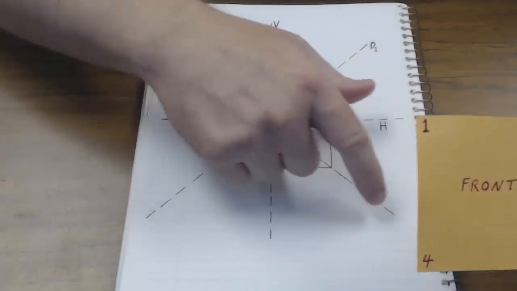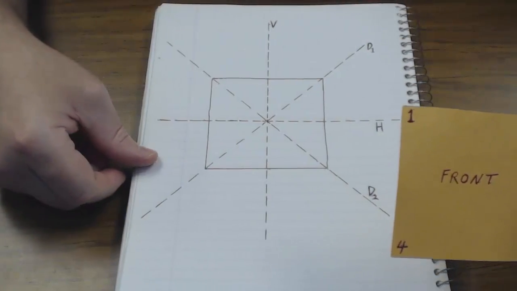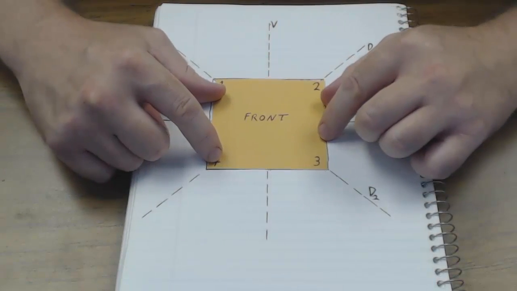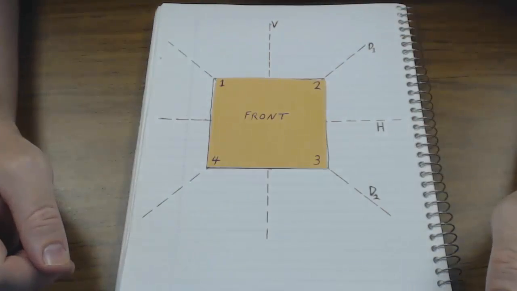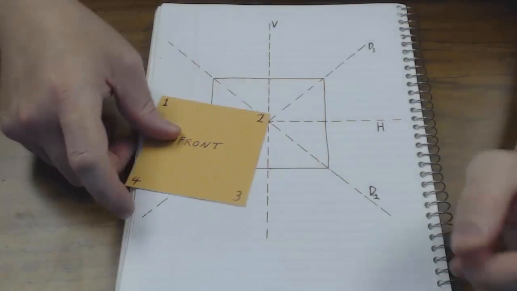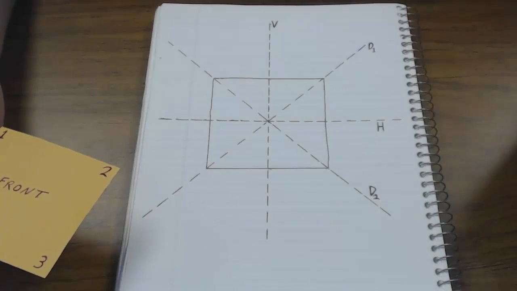You should also draw a picture like I have here. So if you look at your handouts for this unit, you should have one handout that has a picture that looks like this.